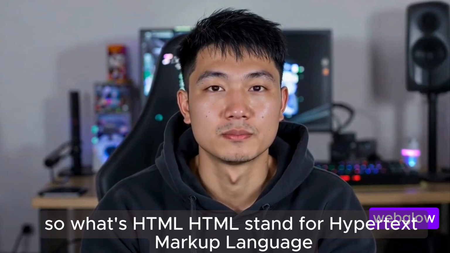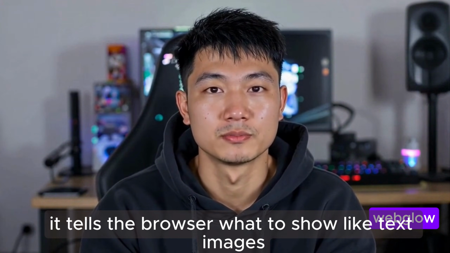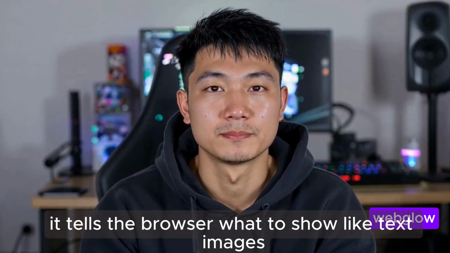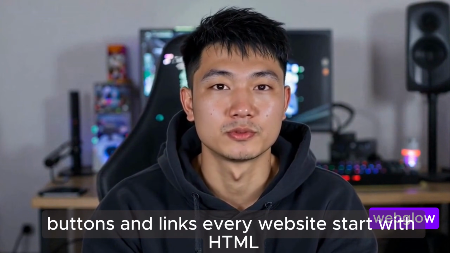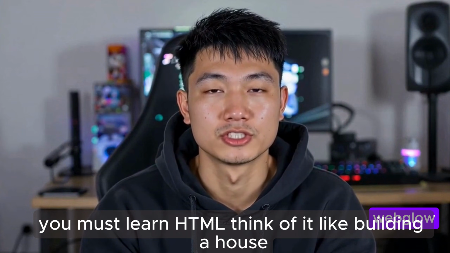So, what's HTML? HTML stands for Hypertext Markup Language. It tells the browser what to show, like text, images, buttons, and links. Every website starts with HTML. So, if you want to become a web developer, you must learn HTML.